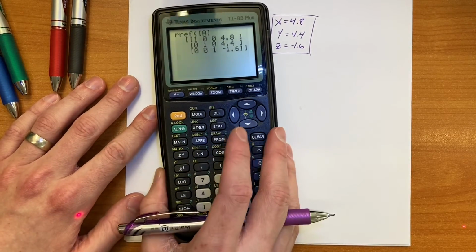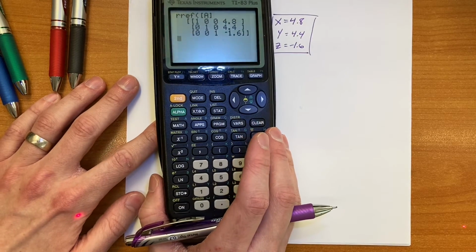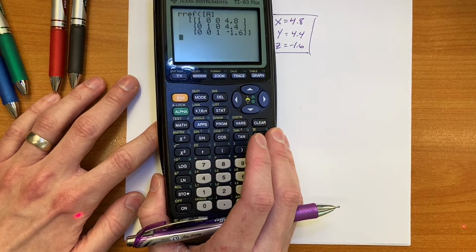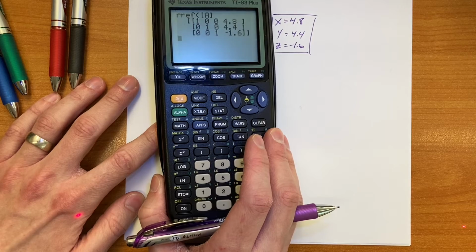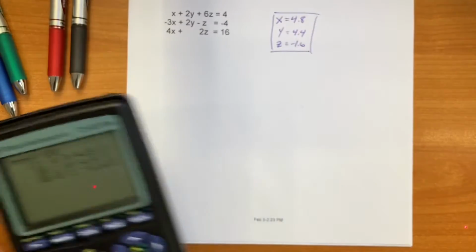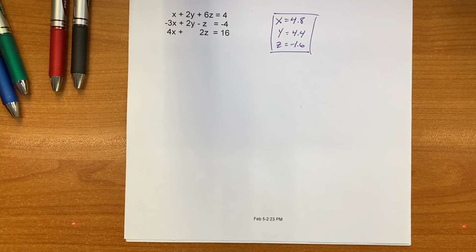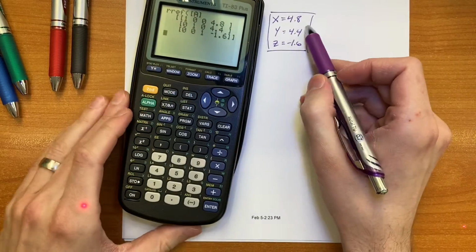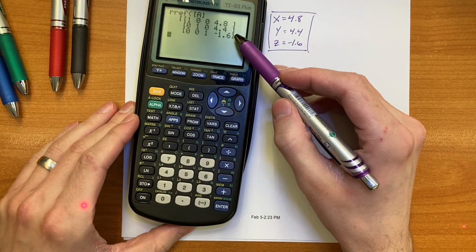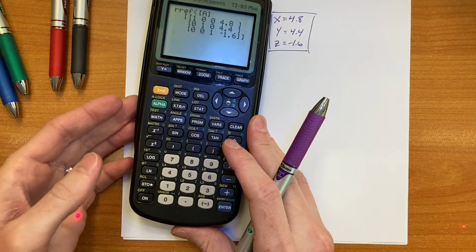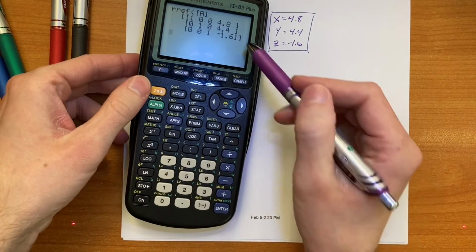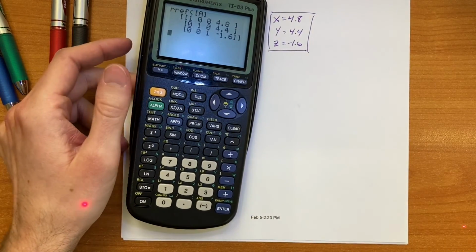If we were to get, like, if it gives us more than just one on each, is that maybe done it wrong? Yeah, it wouldn't do that. Row reduced echelon form will always give you the ones in that diagonal, no matter what. And it's always going to go in order too. So the top one's going to be your first variable, and then second, and then third. So if you got different numbers in here, that means that you entered something wrong into the matrix.